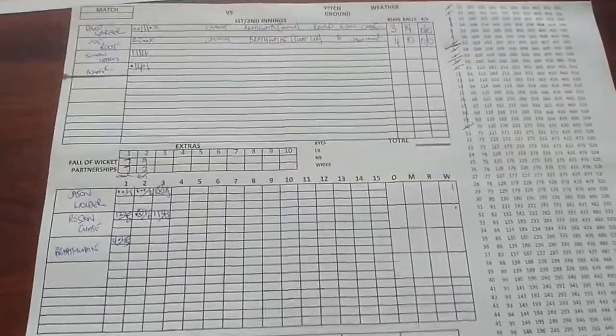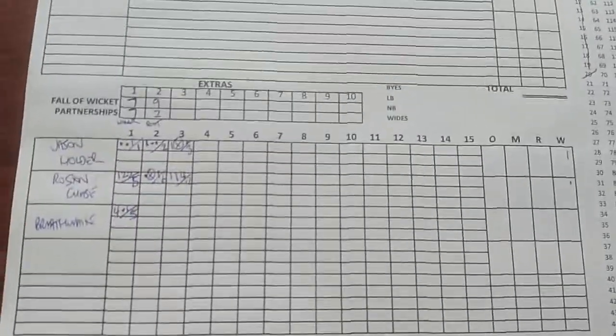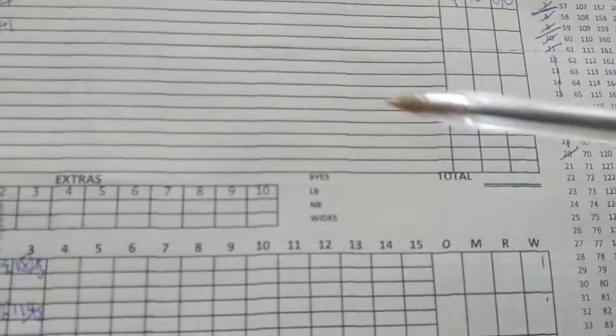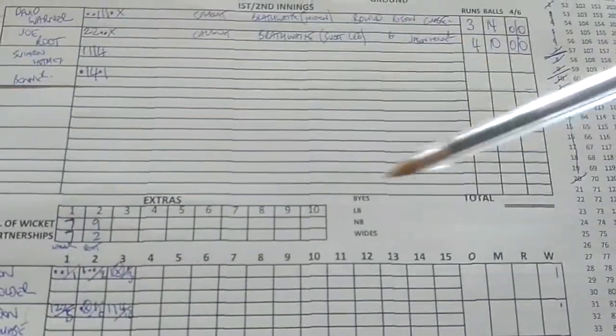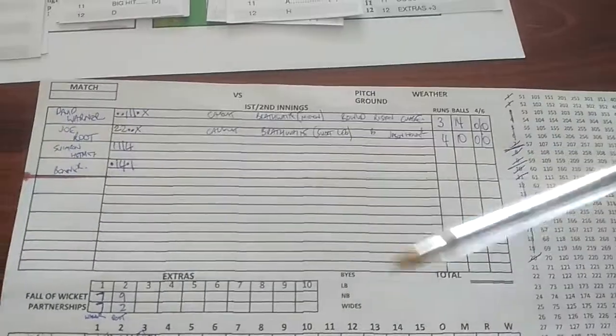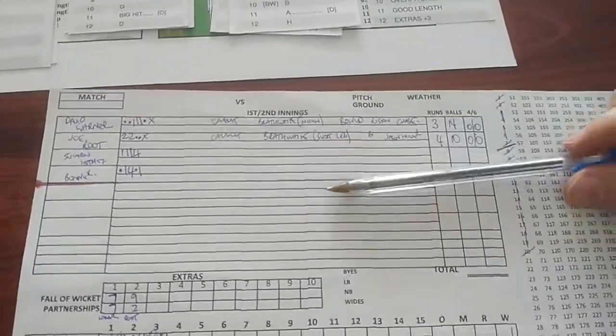So that's the basic way you score. You do have extras that come along, which I haven't gone through yet. And you can mark the extras down here. Depending on the extras type, you may not add that to the bowler. But we'll go through that when we go through extras. But that's simple scoring in cricket. Any questions, and I'm sure there'll be some, just let me know.